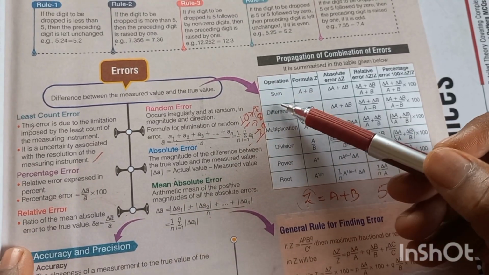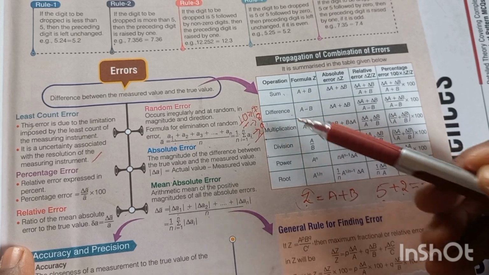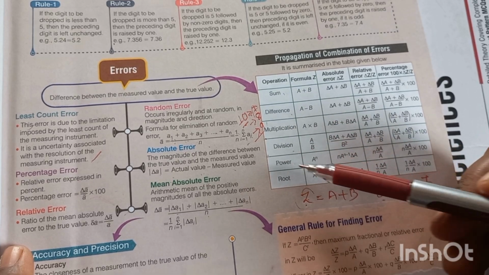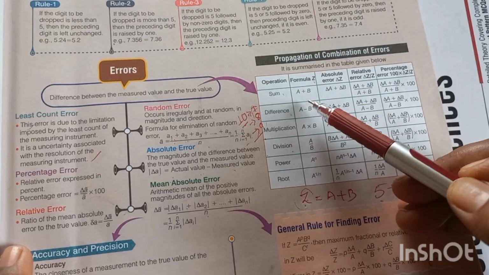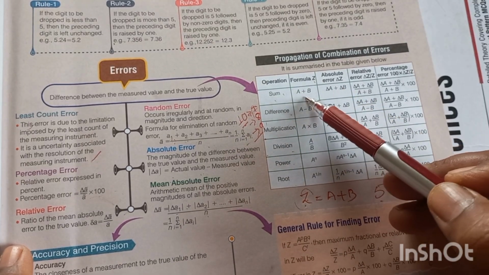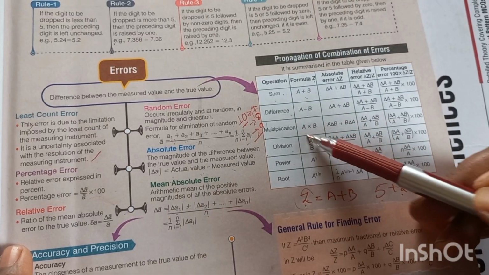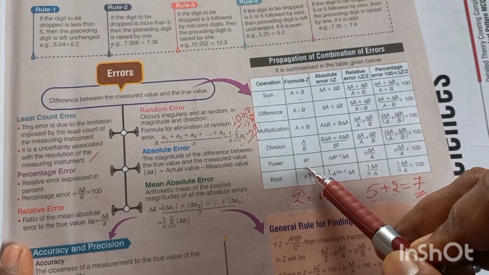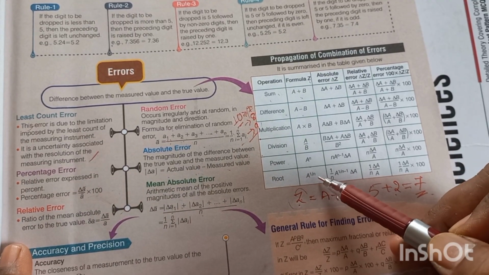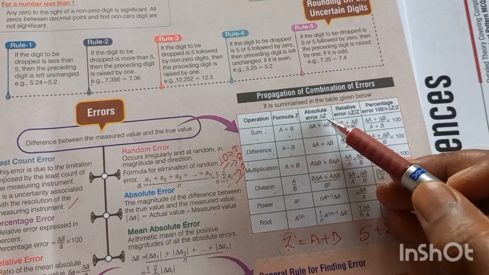The operations are the sum, that is addition, difference, multiplication, division, power, and root. In the second column is the formula for z. So in sum, z equals a plus b, then z equals a minus b, z equals a into b, z equals a by b, z equals a raised to n, z equals a raised to 1 upon n. So 1 upon n is nothing but the root. Next, the absolute error delta z.